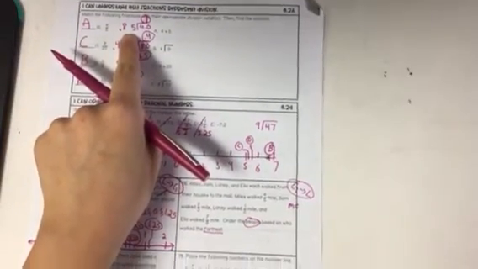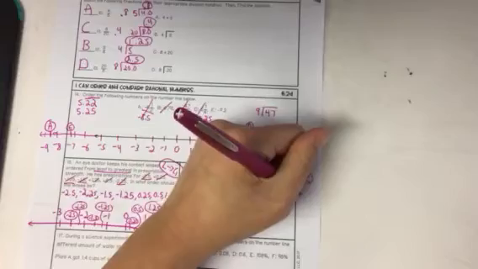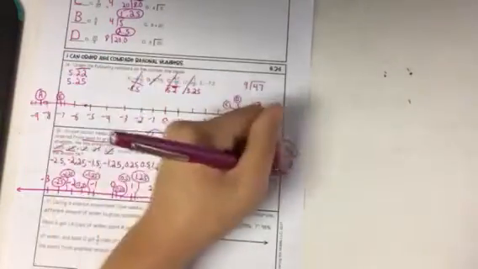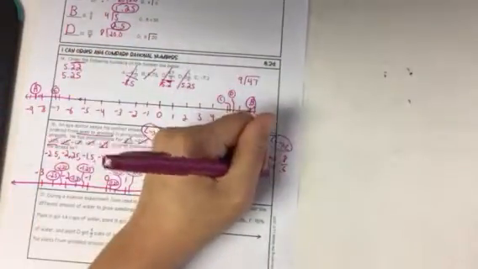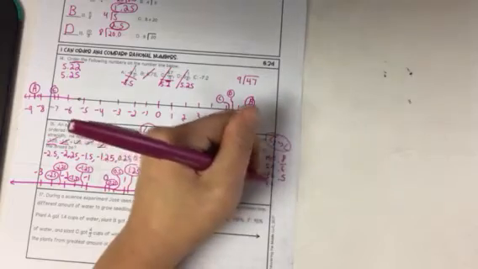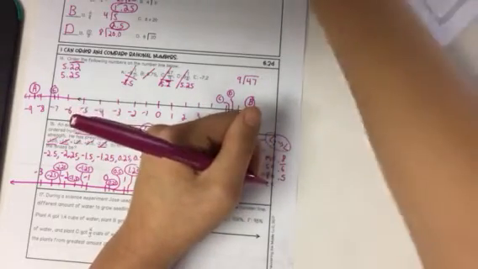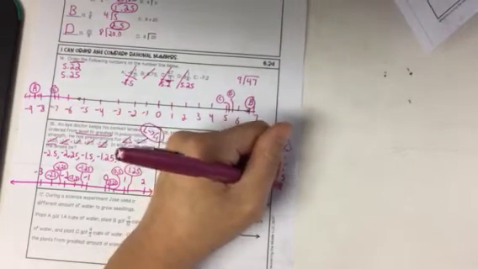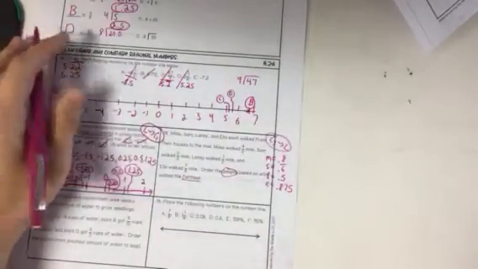4 over 5, which is 8/10. Sam walked 2/3 of a mile, which we should have remembered from our benchmark fractions, is 6/10 repeating. We have Lainey, who has walked half of a mile. And then we have Ella, who has walked 875 thousandths of a mile.